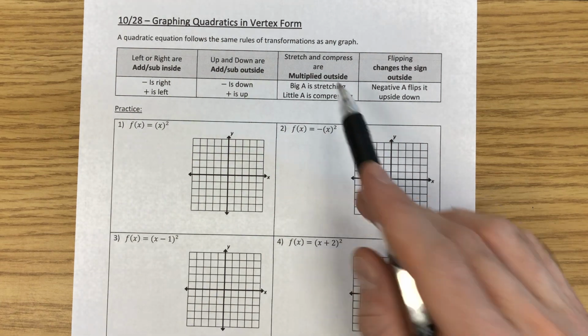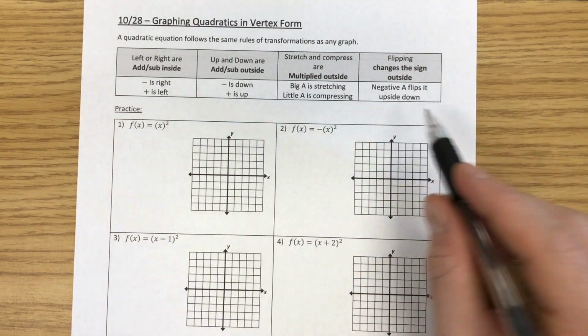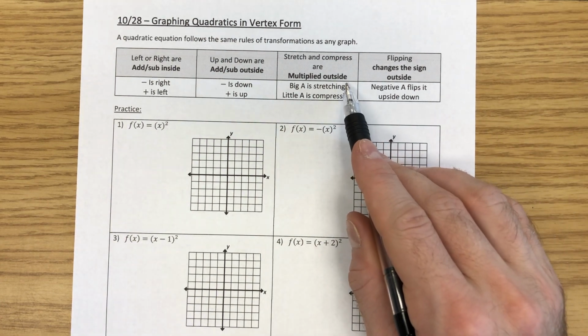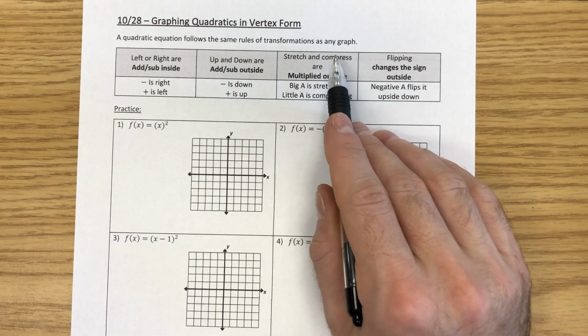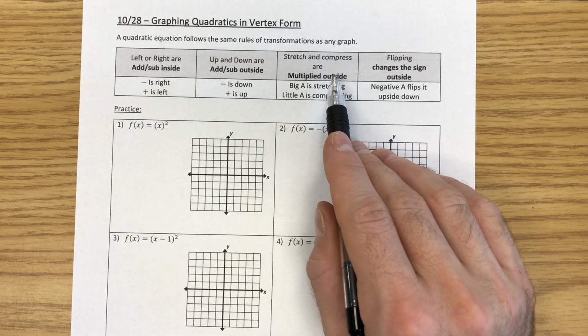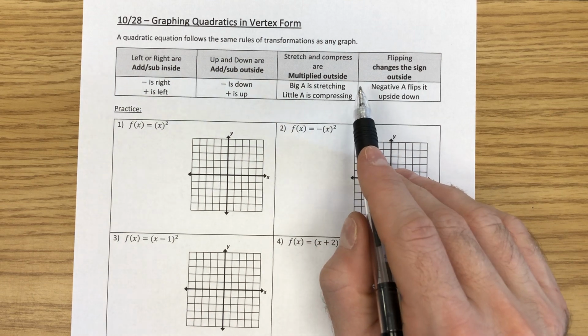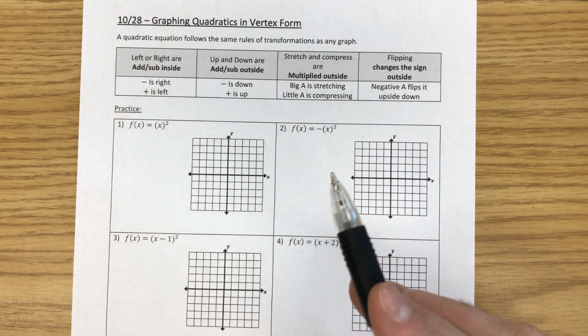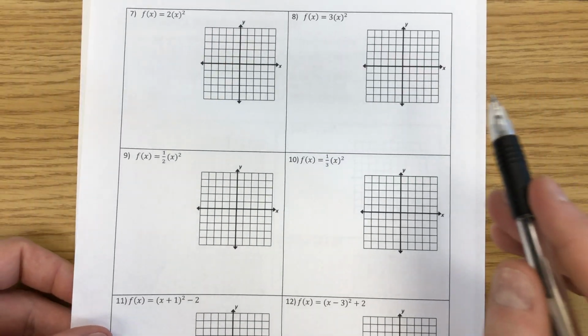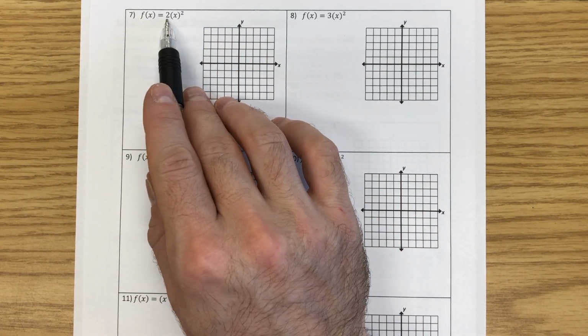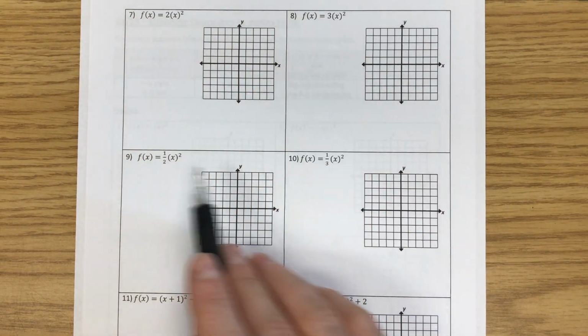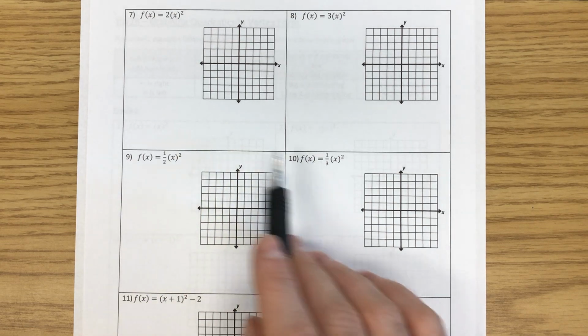Stretching and compressing. Now, we talked about with absolute value, the slope to the right. Stretching or compressing is going to be that same concept, but with a quadratic, because it's a curve, the slope is going to operate a little differently. But we're going to see what happens when we have things like multiplied outside. These are both going to be stretched. These are both going to be compressed.